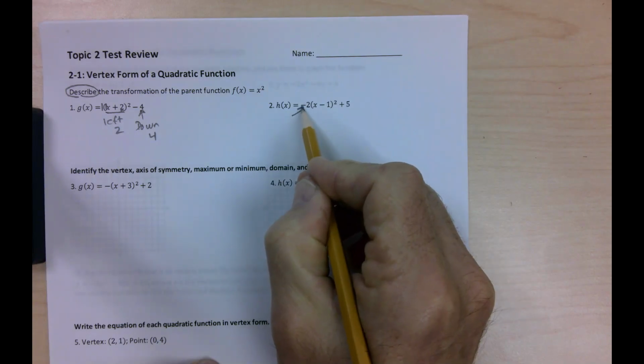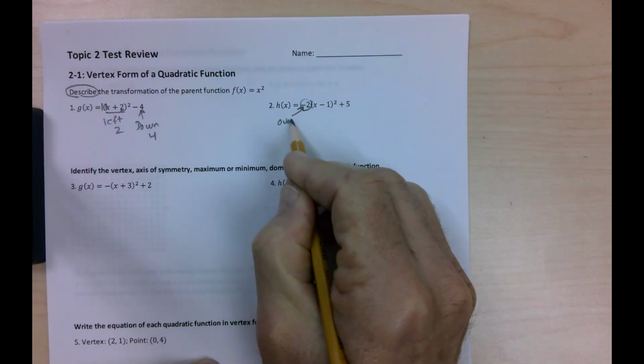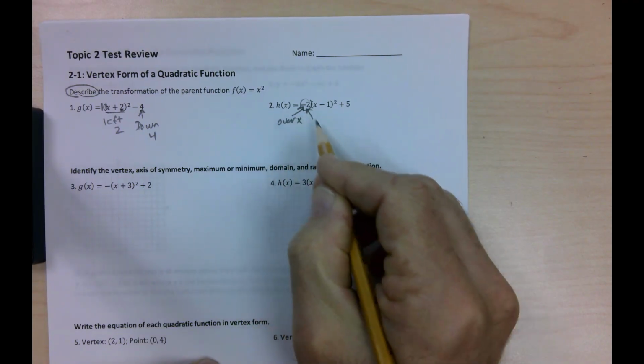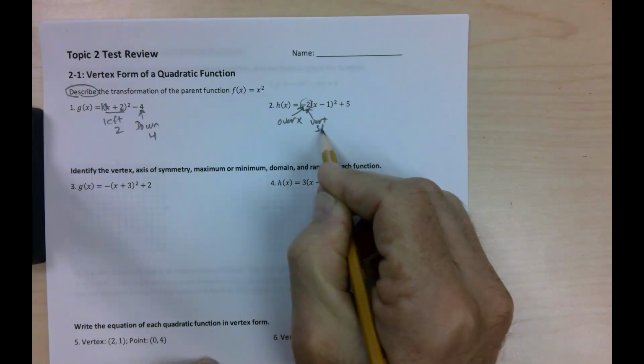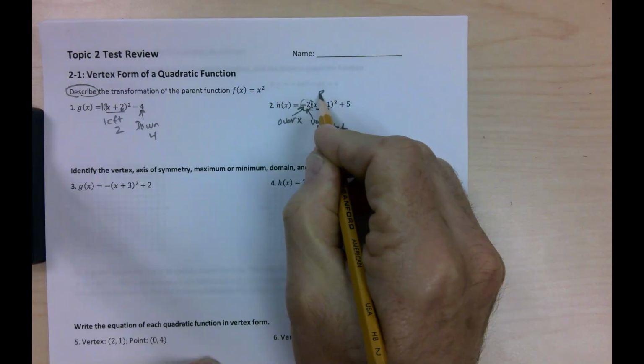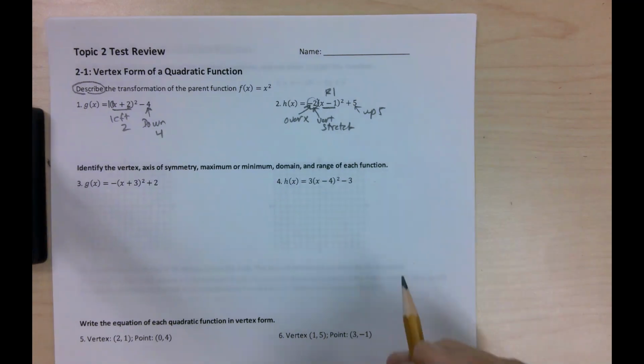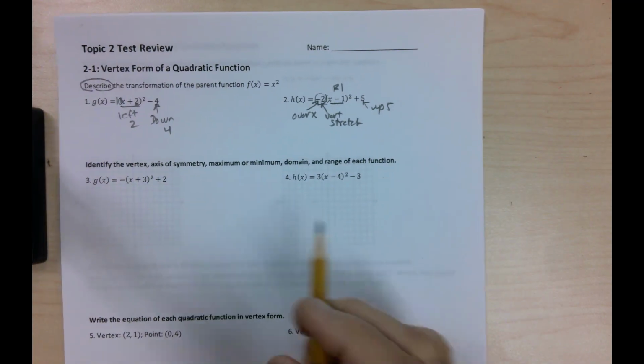Same sort of thing, but a little more. My A is right here, and if A is negative, that goes over the x-axis. The 2 is a vertical stretch, and that is going to move it right 1, and that's going to move it up 5. So those are kind of easy, should be.